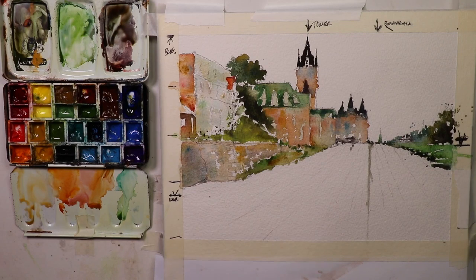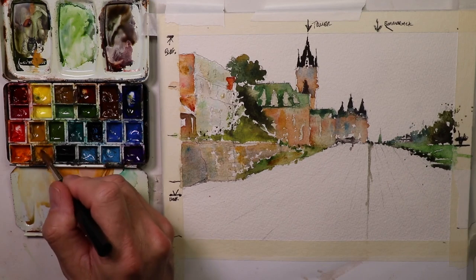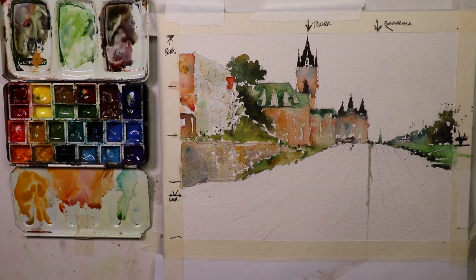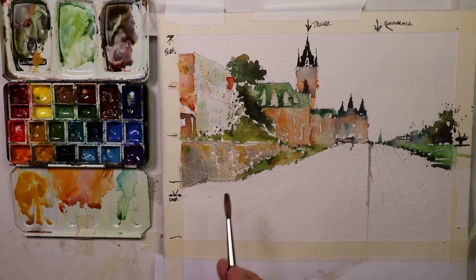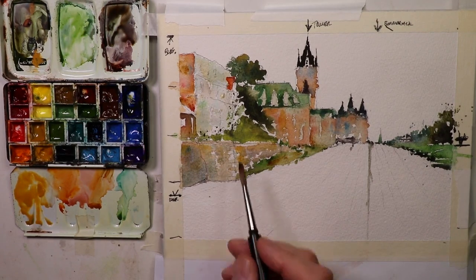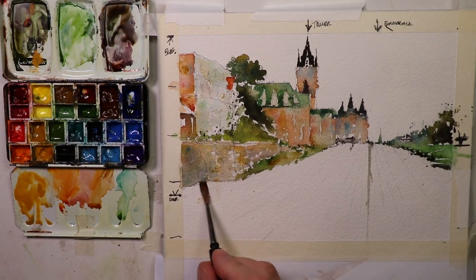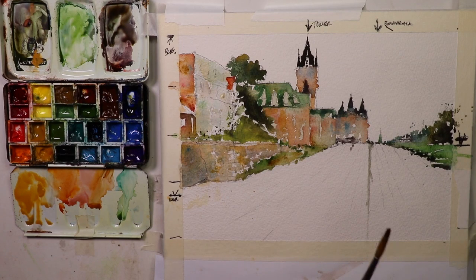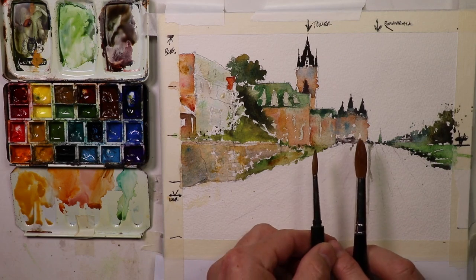I just added a little bit of yellow ochre over here just to warm this up a little bit. Seems like there's a lot of cool colors here, a lot of blue, and if we add a little bit of a wash of yellow ochre or raw sienna, that works pretty good. And we'll move up to a larger brush when we do this area here. So I'm going to go to quite a bit of a larger brush here.